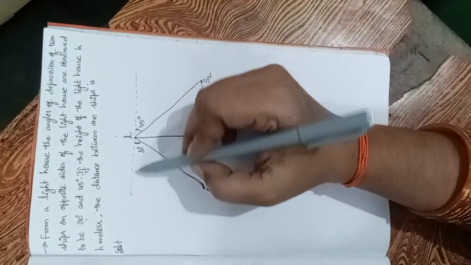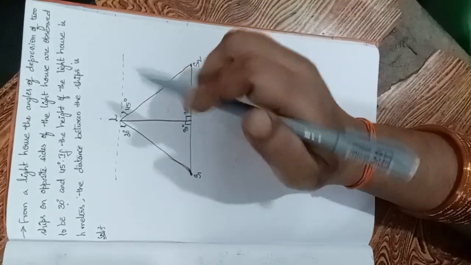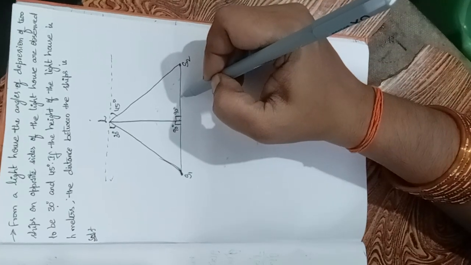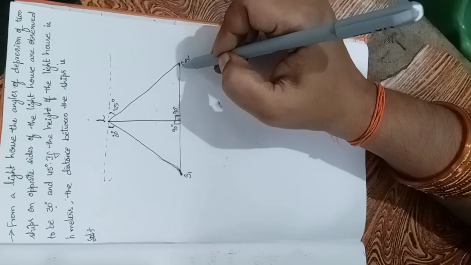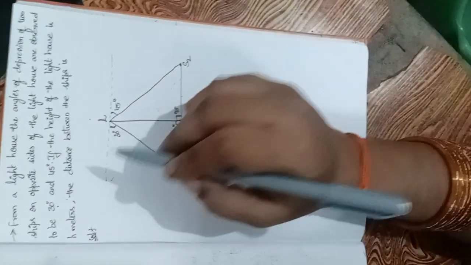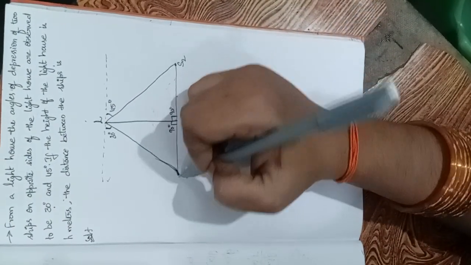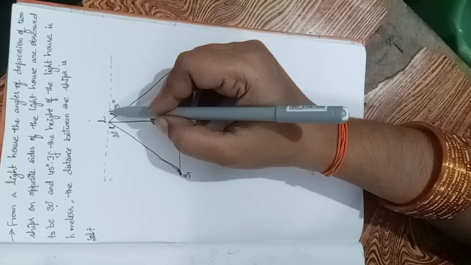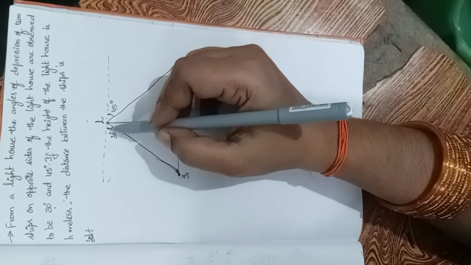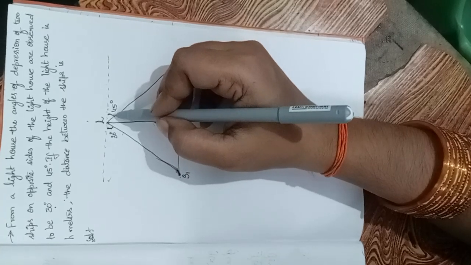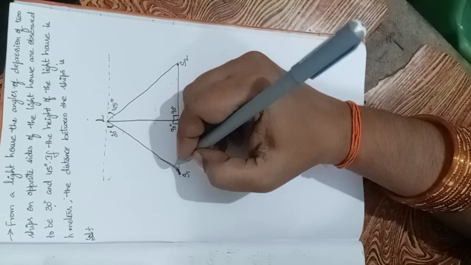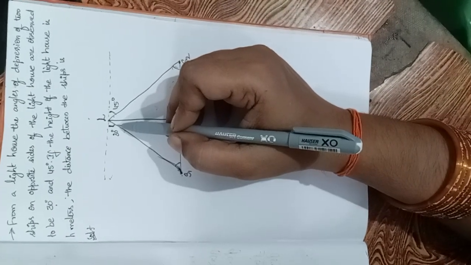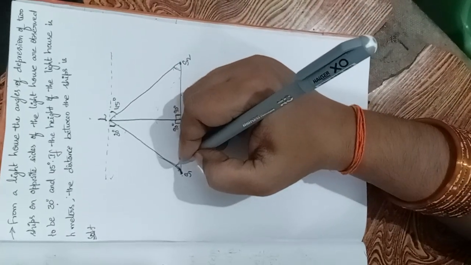Understood? Whenever you have to take the angle of depression, you have to take a horizontal line which is parallel to the base of the object given in the question. Then from the top to this particular object, if you draw a line, the angle formed between that horizontal line and this line is called the angle of depression. If you want to see the angle of elevation, this is the angle of elevation. So once you know the angle of depression, you can find the angle of elevation also.